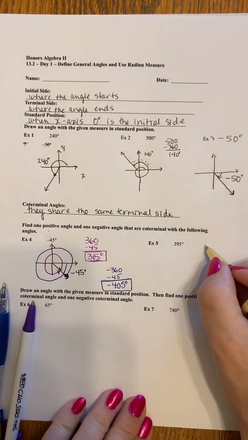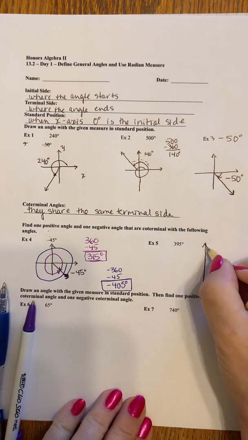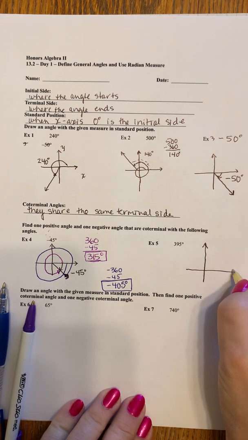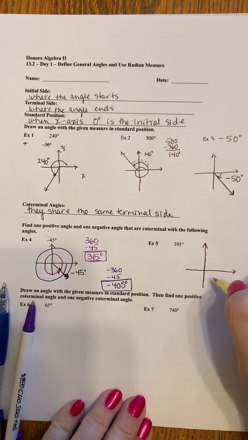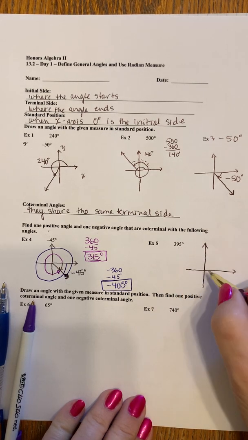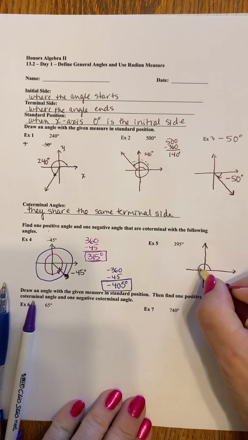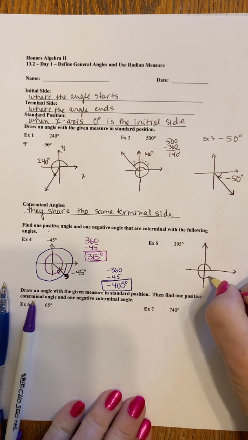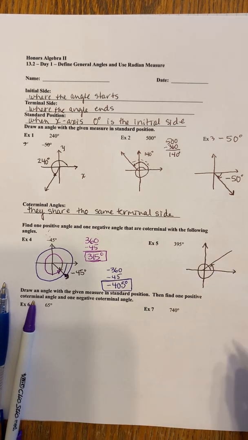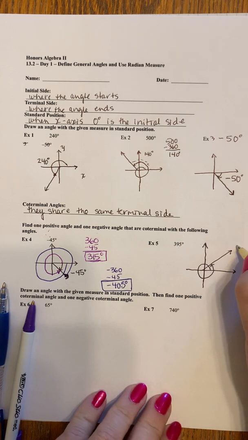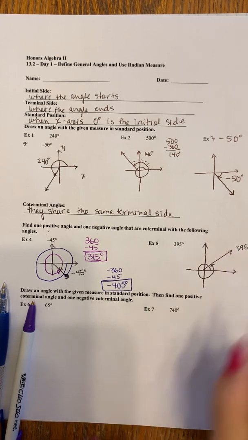Okay, let's look at 395. First of all, we have to draw the 395. So it's going to be 360 once all the way around, and then 35 more, right about there. So that's 395.